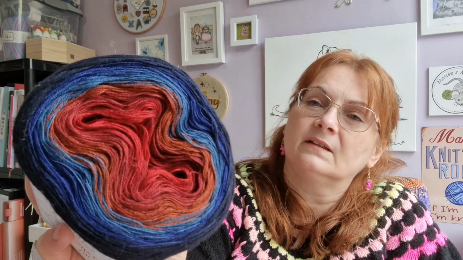It's getting bigger, and I'm getting a bit more confident that I might get all of the yarn into it. The yarn is by Blooming Yarns. It's a gradient cake that is 50% cotton, 50% acrylic. There you go.